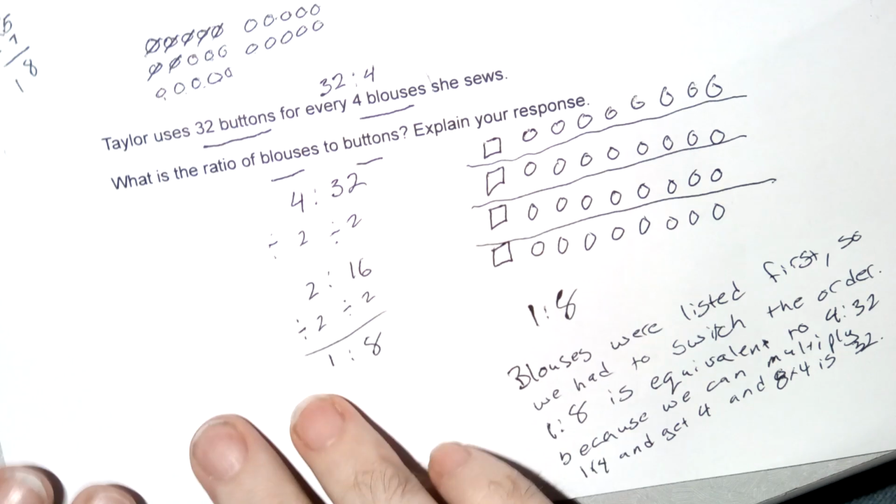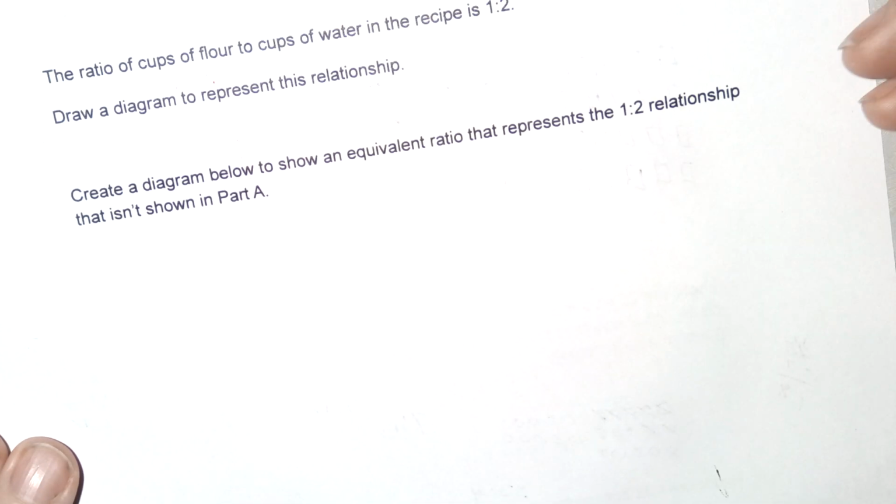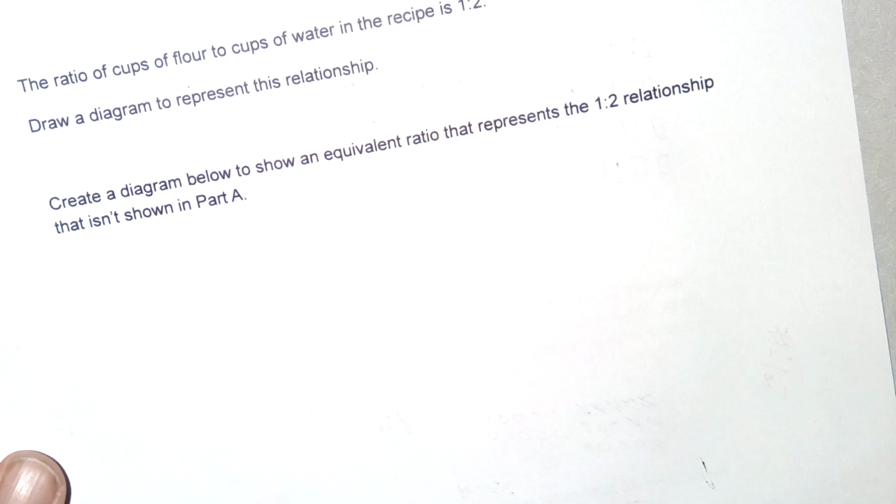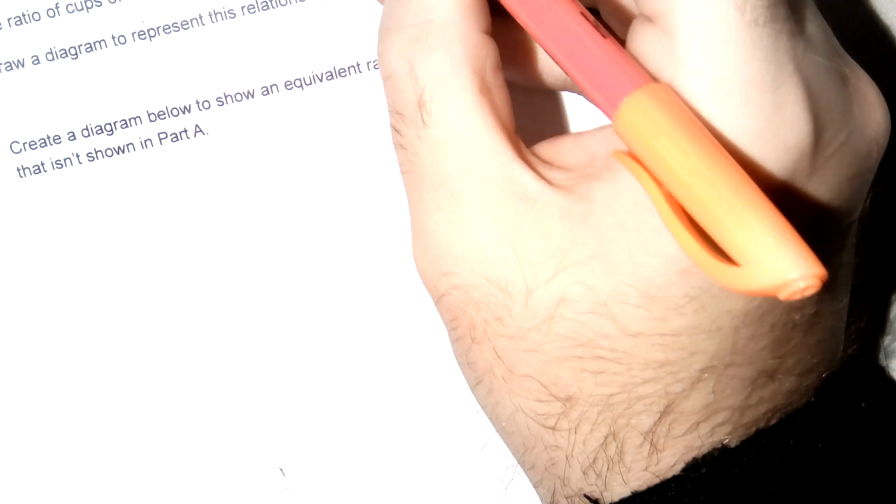Okay, so let's take a look at the next one. So we've got a bag with marbles in it. The marbles come in 2 different colors, red and orange. And the ratio is 3 to 5. Draw a diagram that shows this ratio. Since red is listed first, that means red is 3.